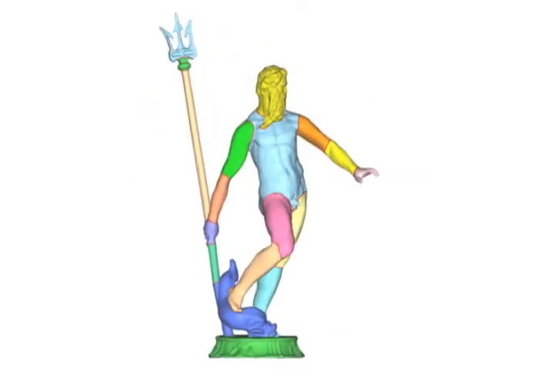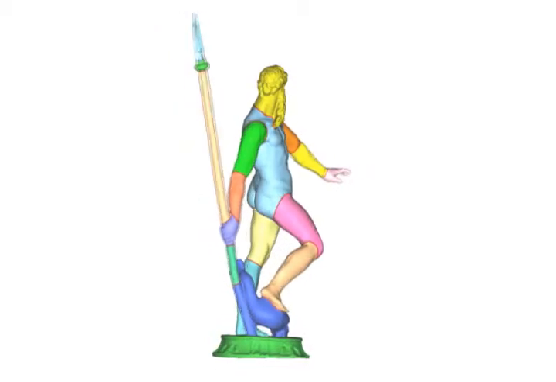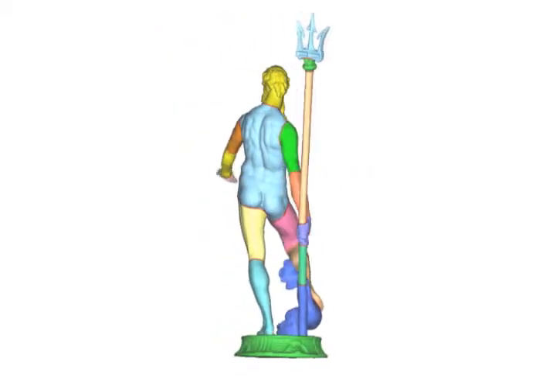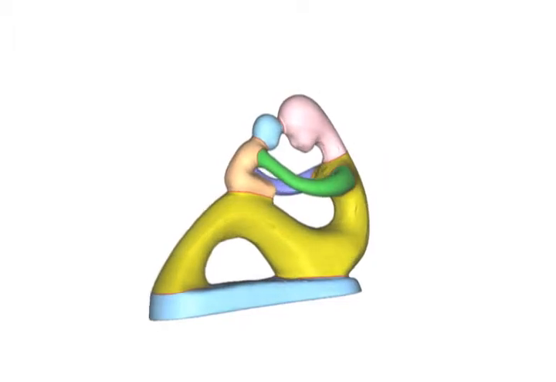Here we show more segmentation results using our system. In summary, we have presented an efficient mesh decomposition system that is easy to use and produces better segmentation results than previous interactive systems.